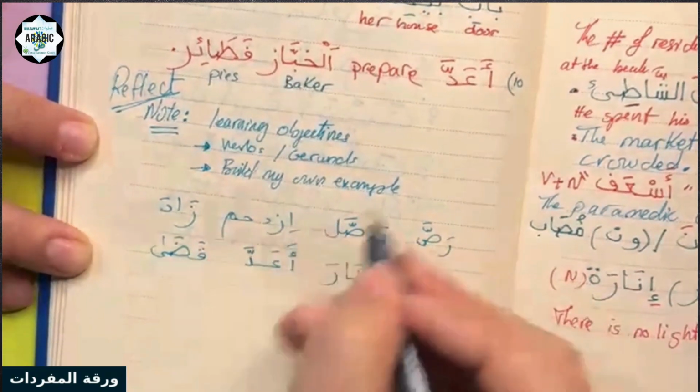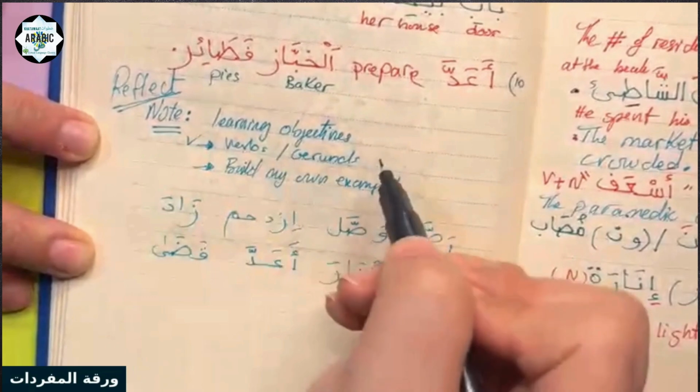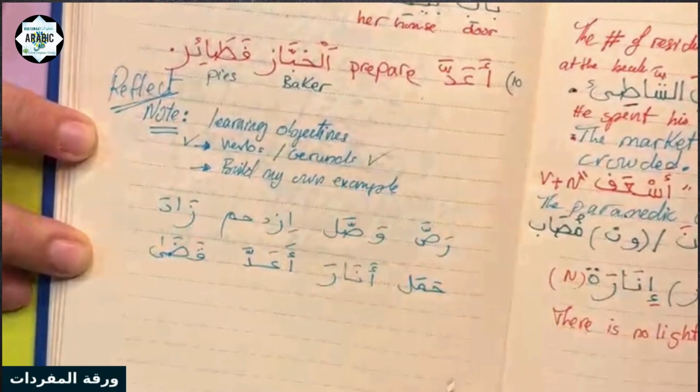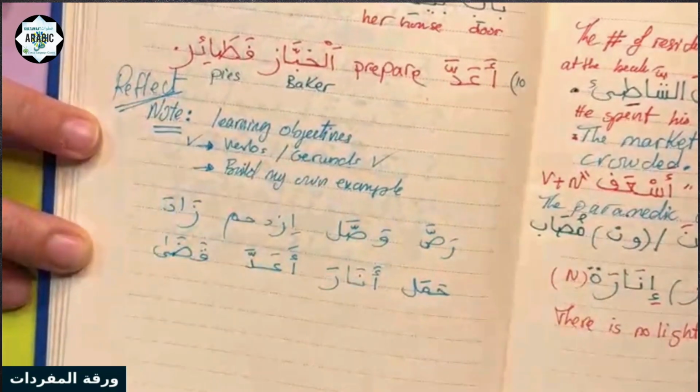And there we go. So these would be your verbs, and you go check, and then you can find the gerunds again. And then of course you build your sentences.